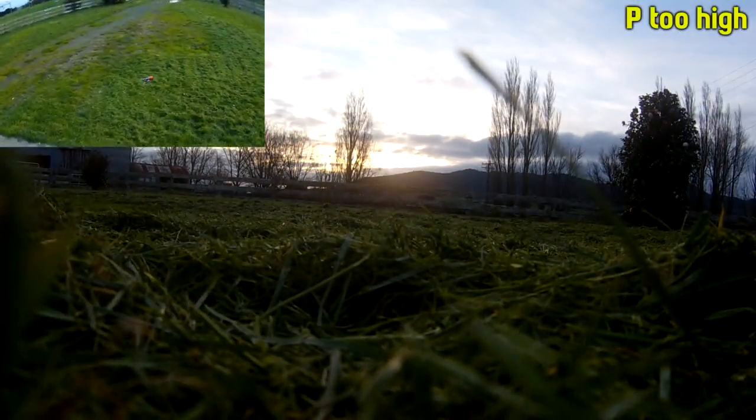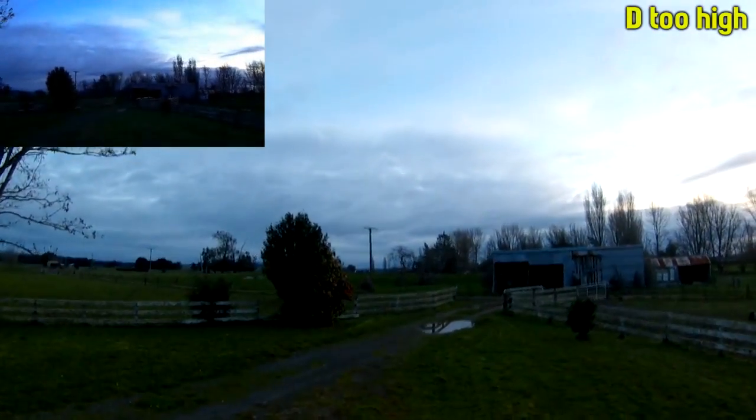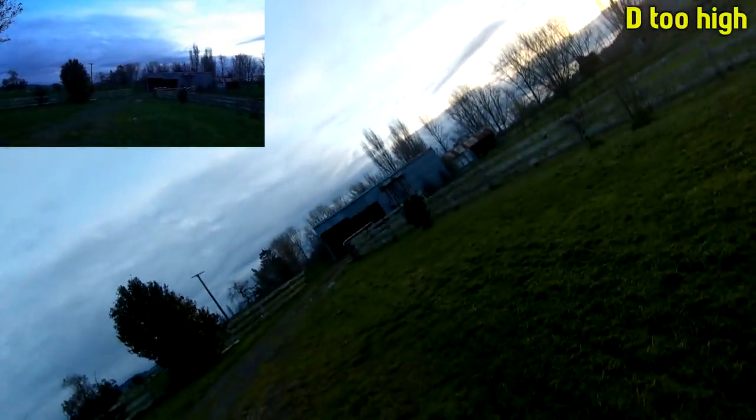Okay, speaking of D being too high, that's what we'll look at next. I've set the D up to be much, much higher than it should be. Each of these values, by the way, I've had to increase to about 4 times the values that we saw on the Betaflight screen just before.